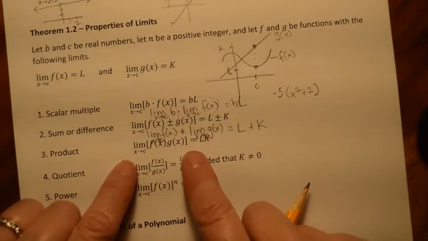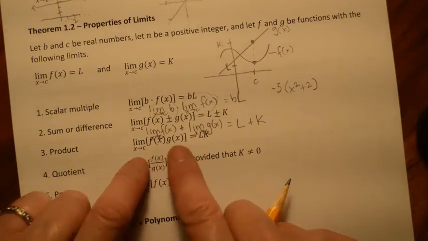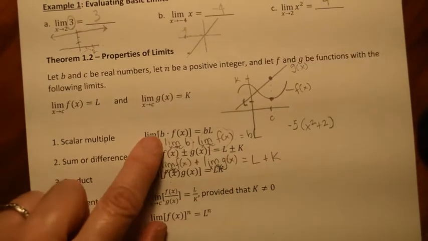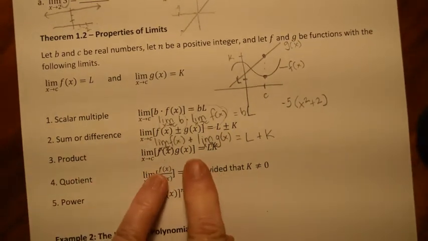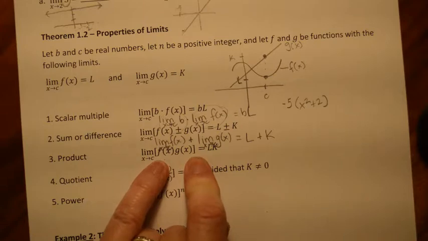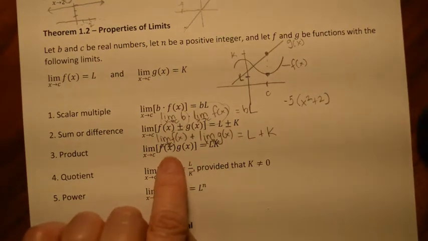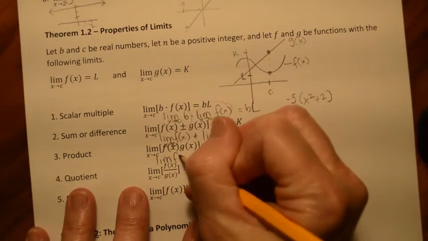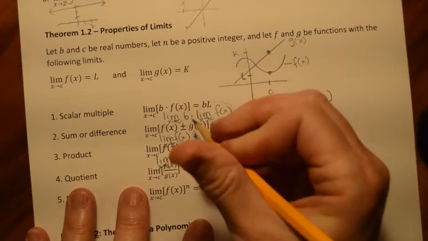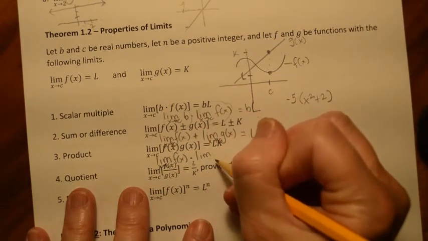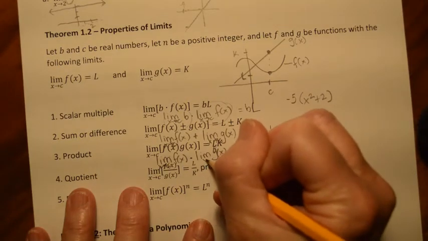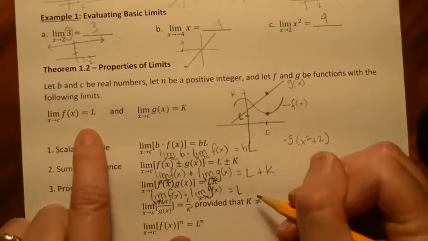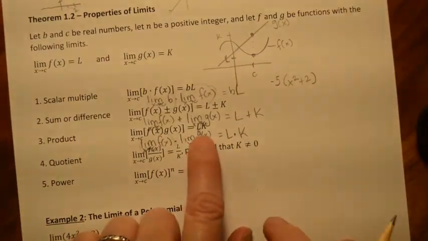Likewise, we could say the same thing about a product. If I have a product of two functions, that's very similar to up here, except one of them was a constant. So if I have a product of two separate functions that are not constant, it's the same thing. The limit of the product is the same as the product of the limits. So if I broke that apart into the limit of f of x as x approaches c, I'm running out of room here, times the limit of g of x as x approaches c, the limit of f of x is L, and the limit of g of x is k, and that's exactly what we got.